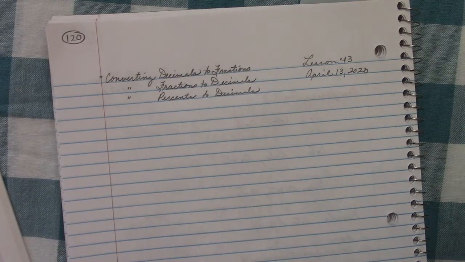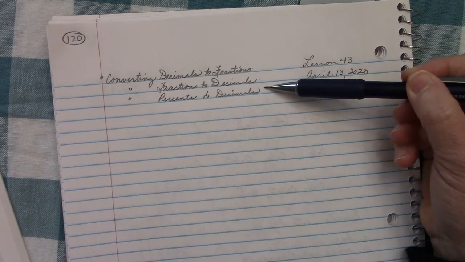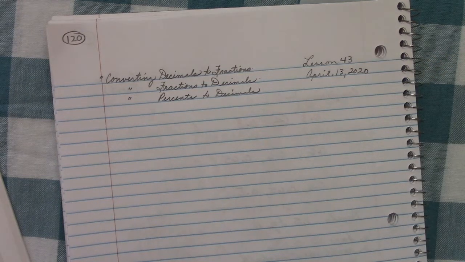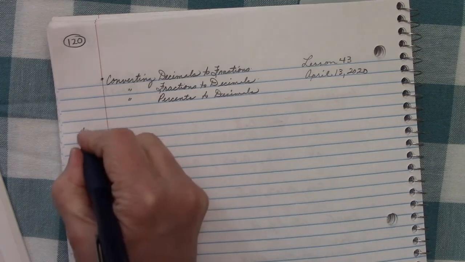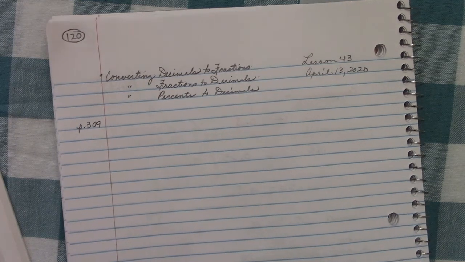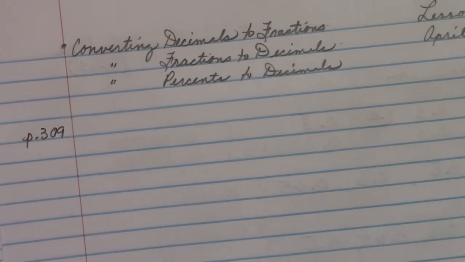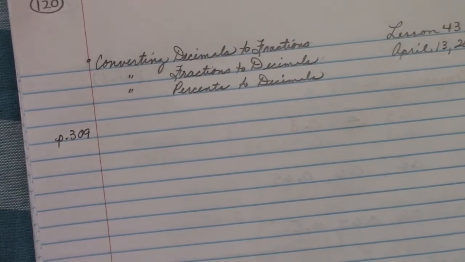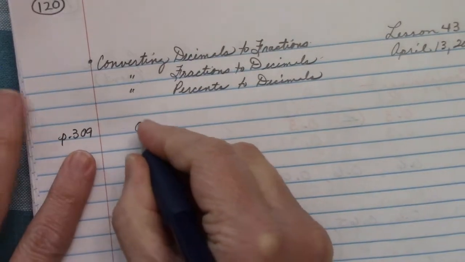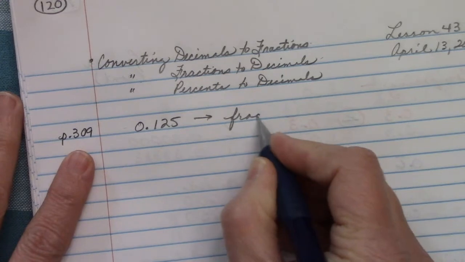Our lesson today is on converting decimals to fractions, then converting fractions back to decimals, and converting percents to decimals as well. If you were in your textbook on page 309, you'll have a little explanation of the very first thing we want to do, which is converting a decimal to a fraction. They give you the example of the decimal 0.125, and they want you to turn that into a fraction.